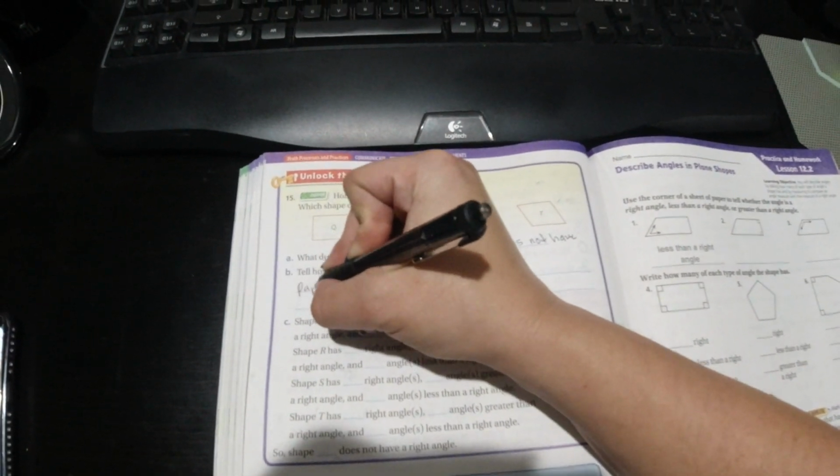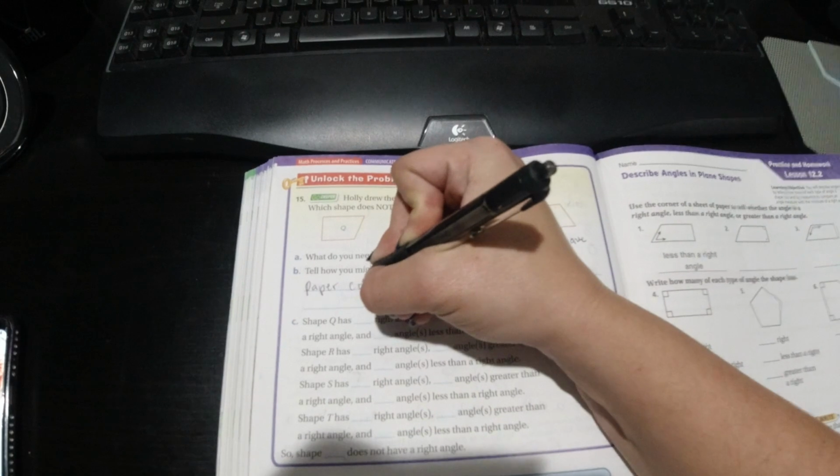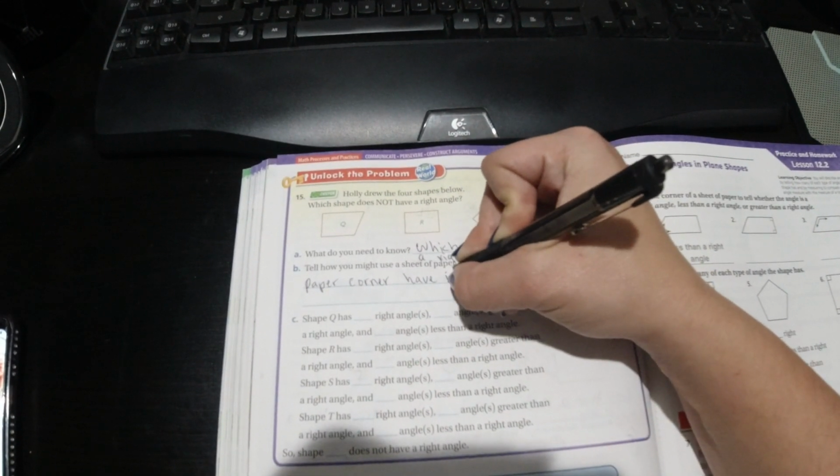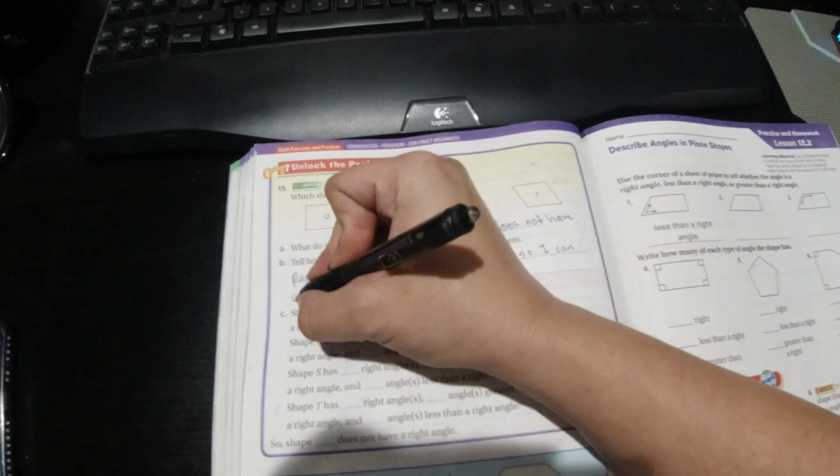Tell how you might use a sheet of paper to solve the problem. Paper corners have right angles, so I can compare it to all the angles.